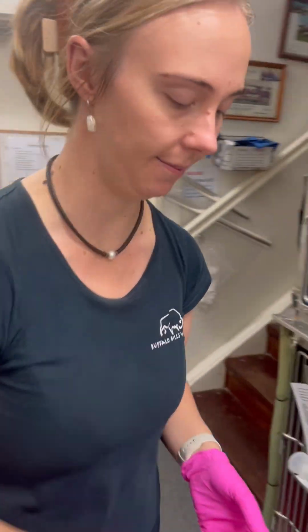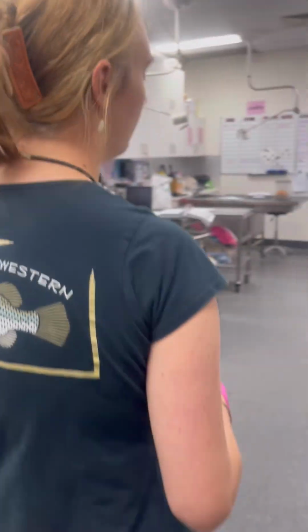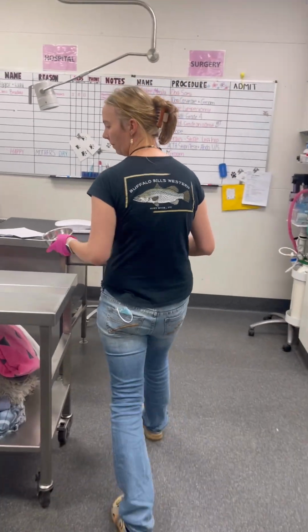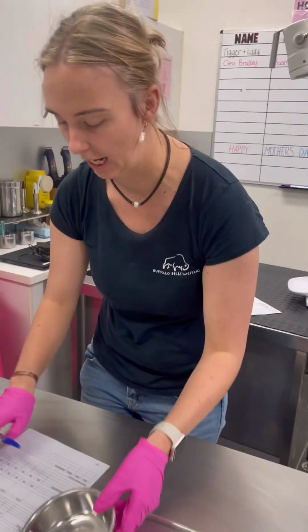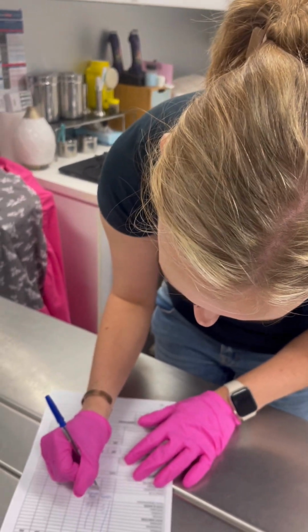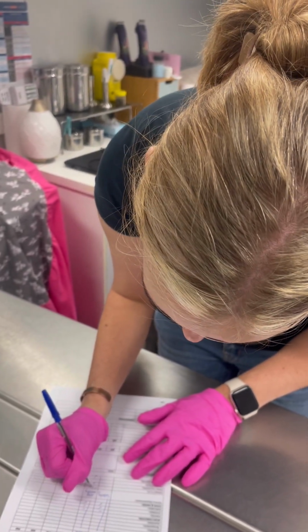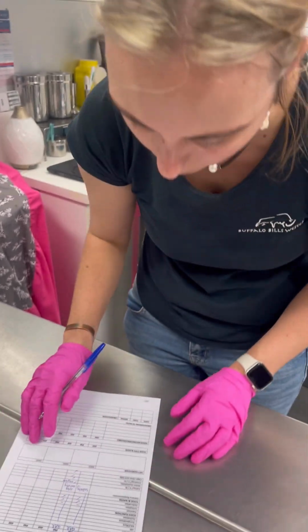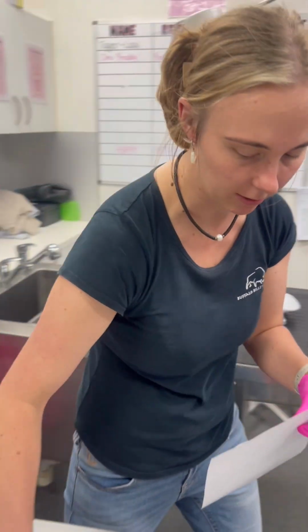Cool, no worries. And just also reiterating, cats are also obligate carnivores. So they only eat meat. And we'll also write down that yes, he's eaten 44 grams. And he'd had a little sip of his water as well. And I'll go and pop that one back on his cage.